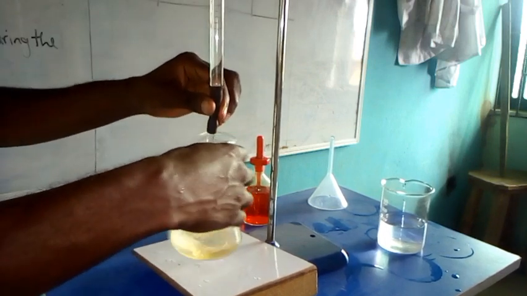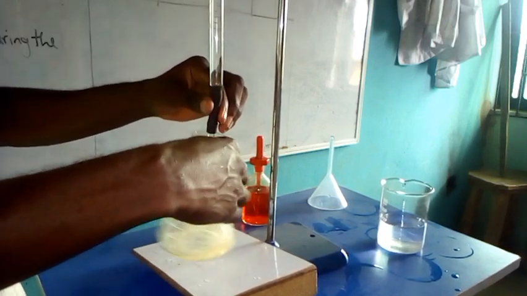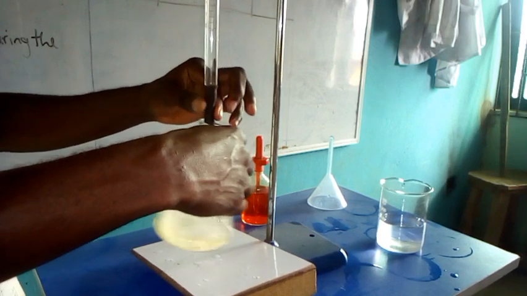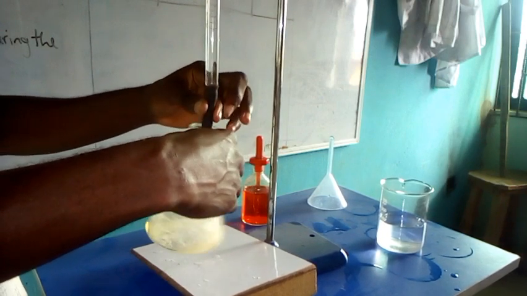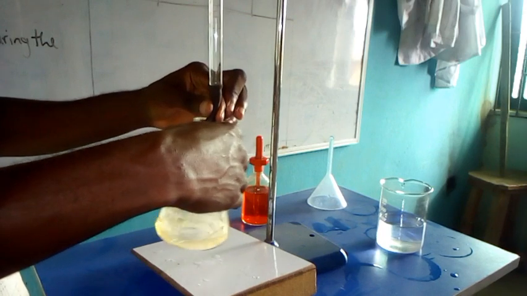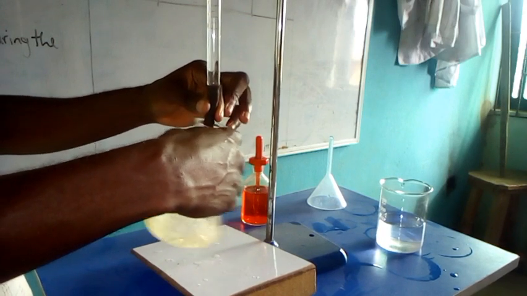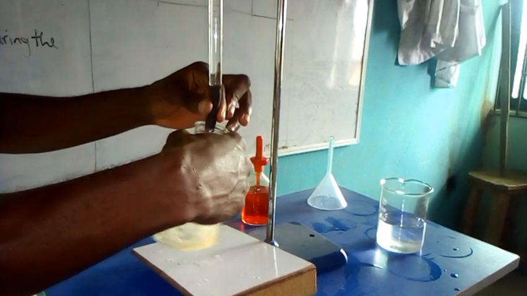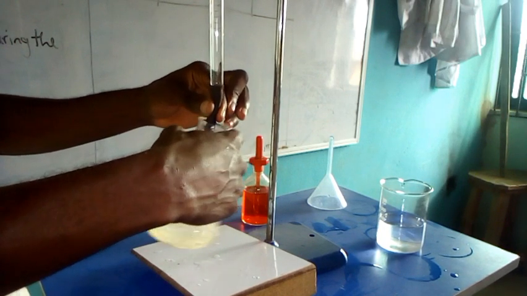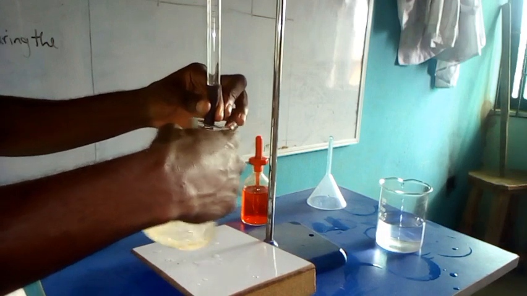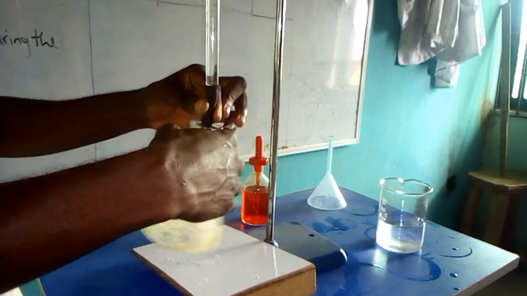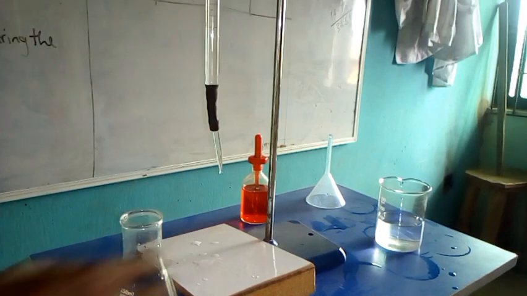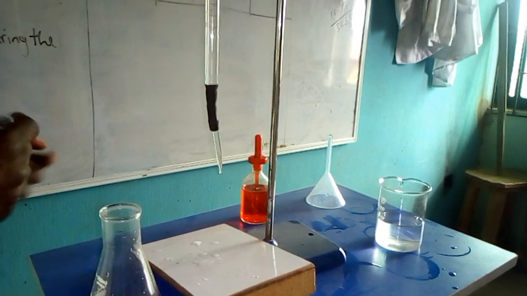So for this third titration, we have 32.3.